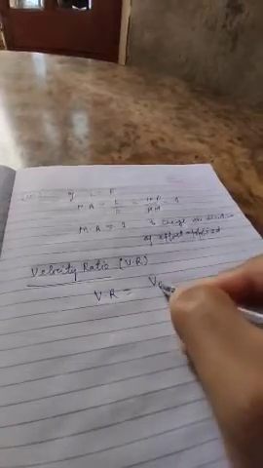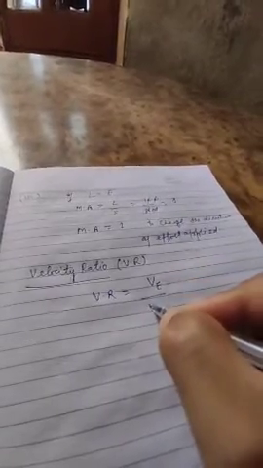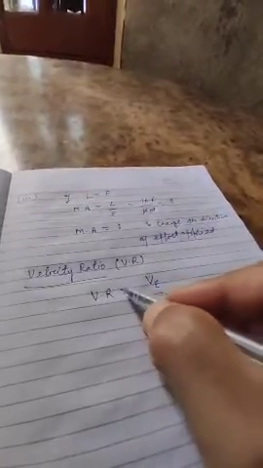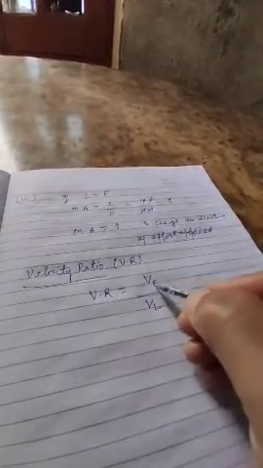Velocity ratio is equal to velocity of effort upon velocity of load. Once again, velocity ratio is equal to velocity of effort divided by velocity of load.